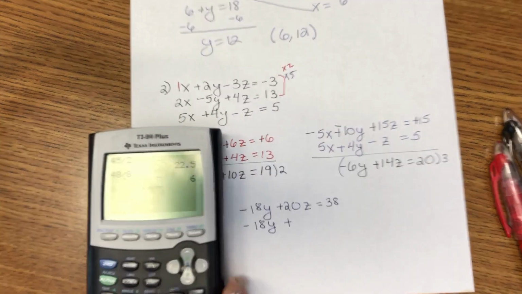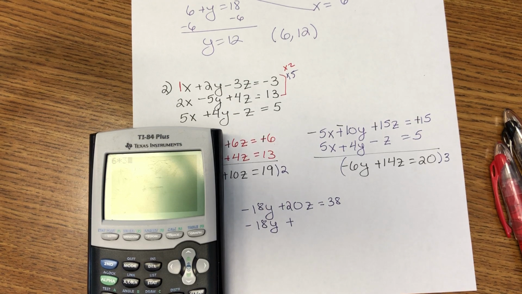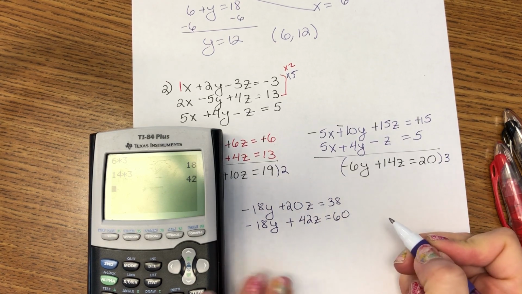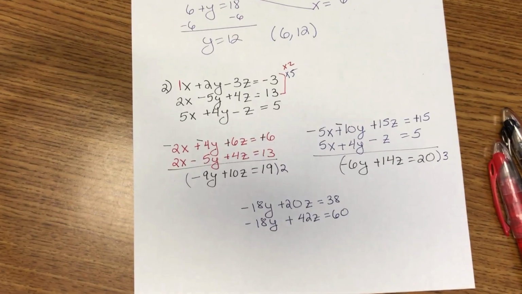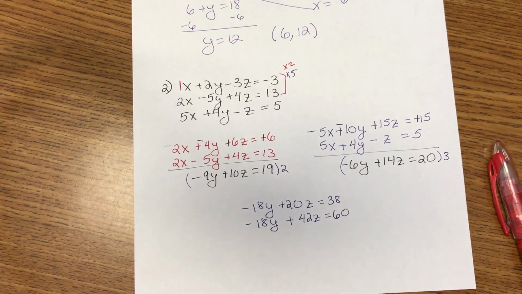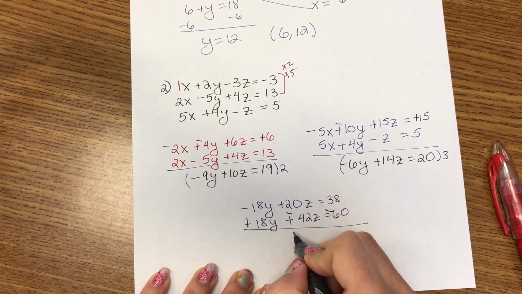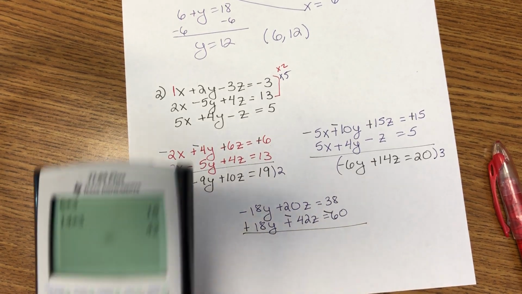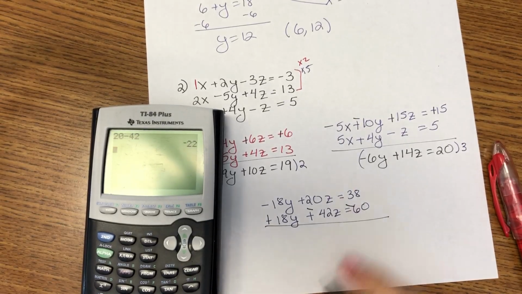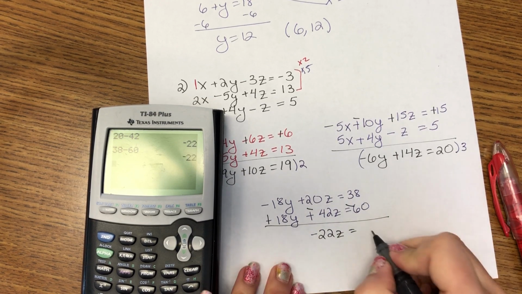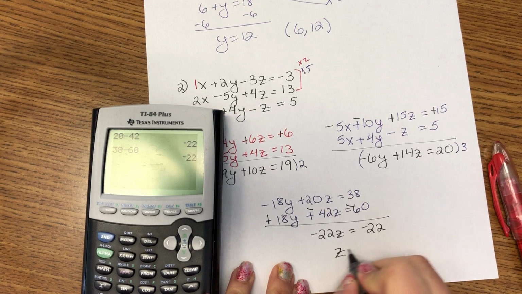Let's see. That's 42z. And again, I have a problem where I need the signs to be opposite. Sorry, I bumped the stand here. So I'm just gonna change this one. So we get, I have to do net 20 minus 42. 38 minus 60. Oh, look at that. Z is 1.